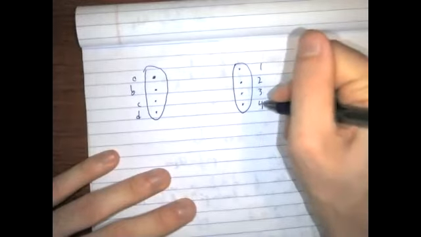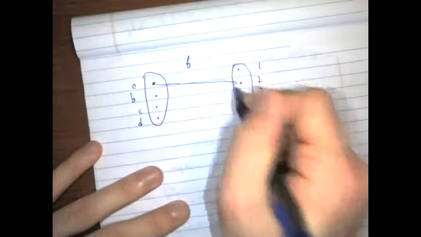Let's say this is A, B, C, and D, and let's say this over here is 1, 2, 3, 4. And then let me set up the following function f such that A goes to 2, B goes to 2, C goes to 3, and D goes to 4.